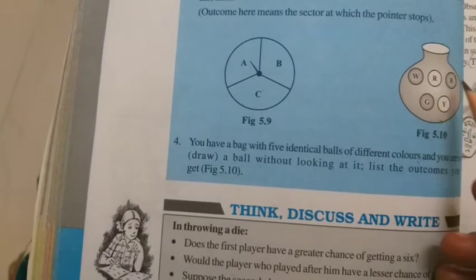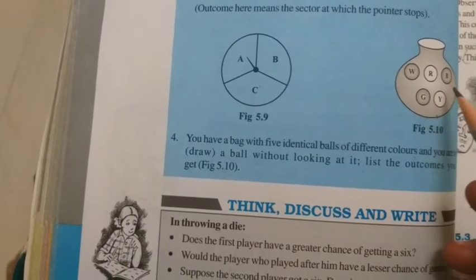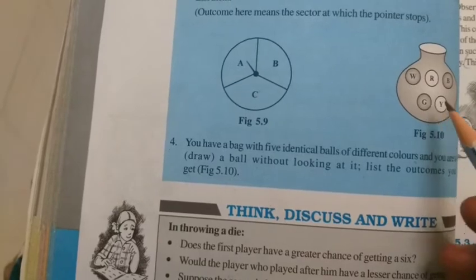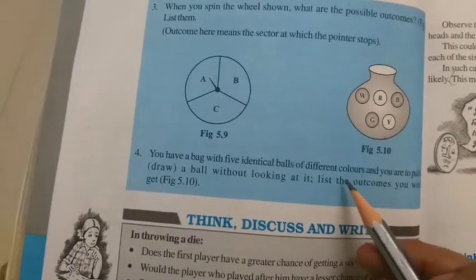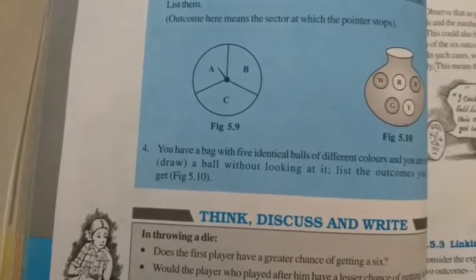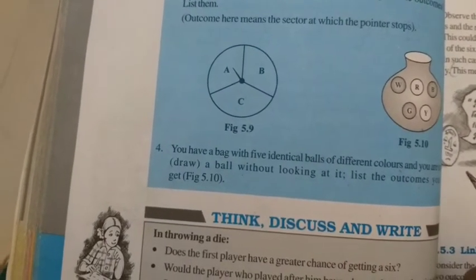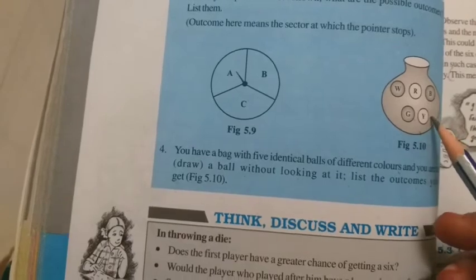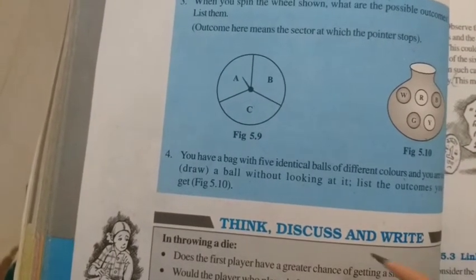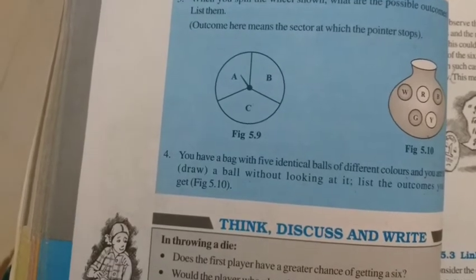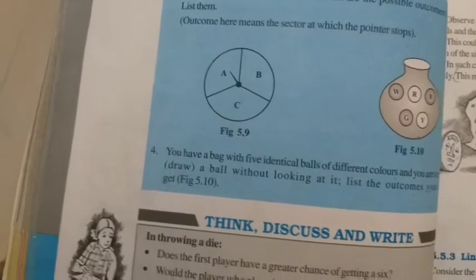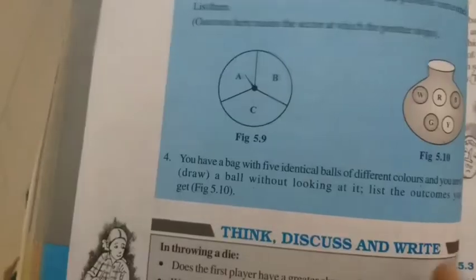They have given 5 identical balls but different colors. You have to draw, meaning take out a ball from this bag. So what are the outcomes of taking a ball out? Write the total outcomes right here only.